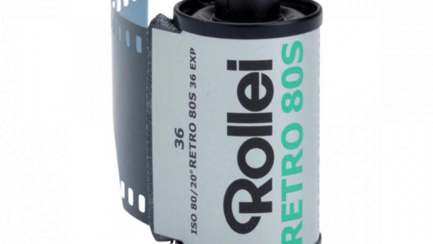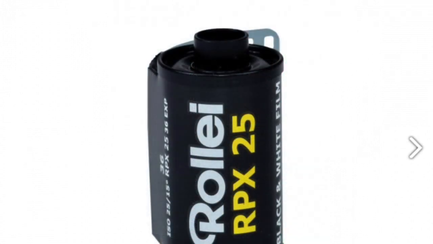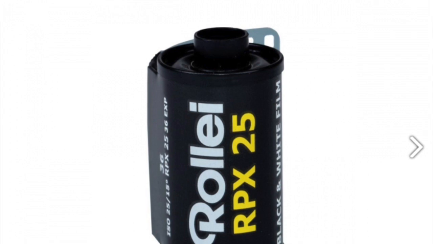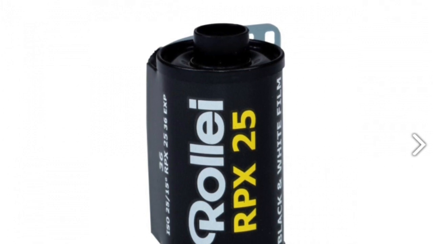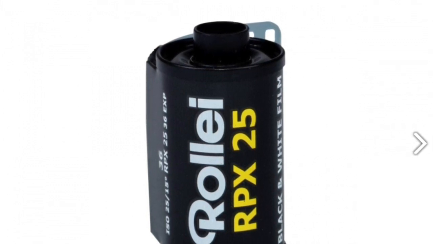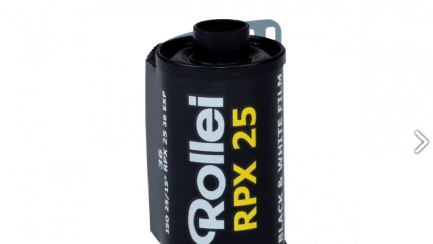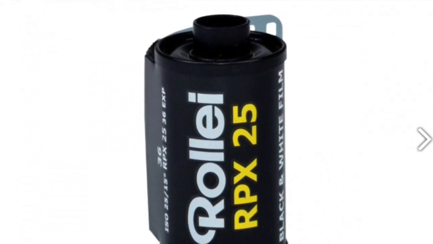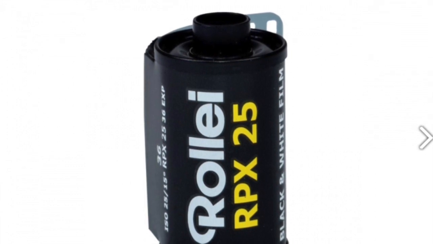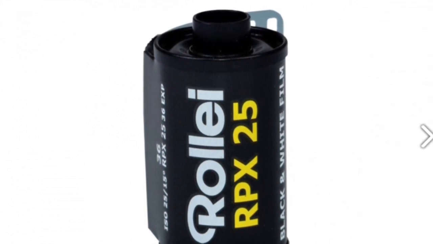this is an RPX. Now, RPX, listen to me carefully, is better than Kodak's Tech Panchromatic 25. It is an ultra slow speed, ultra fine grain panchromatic film. So if what you're looking for is a fine grain, slow speed film, it has wonderful lush transitions, very rich feeling tones, this is a great film for you.